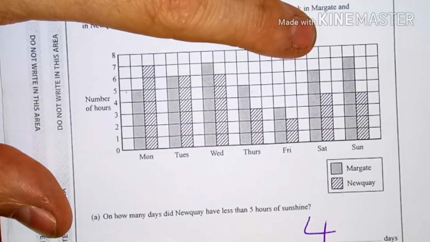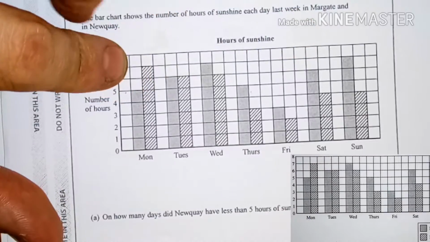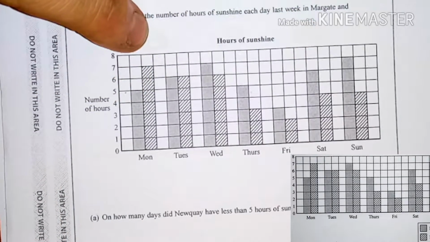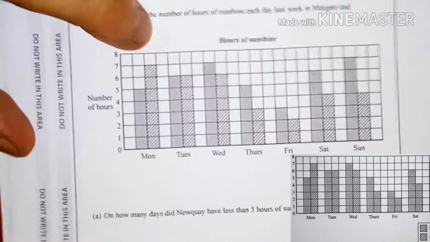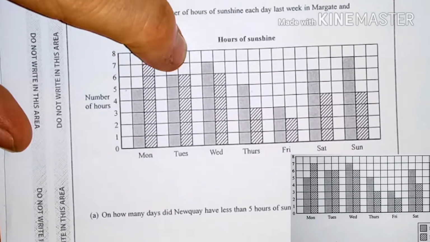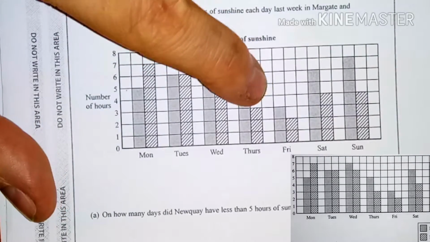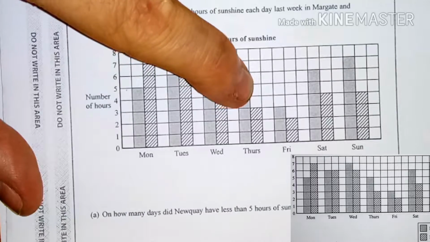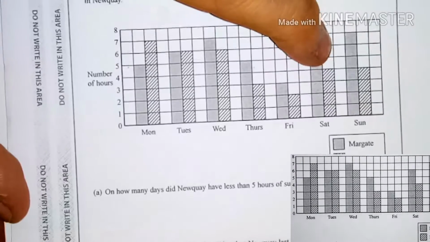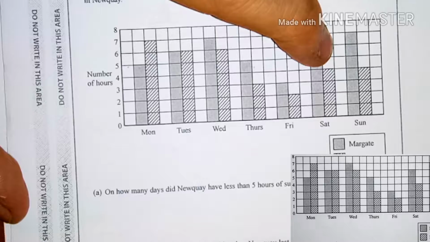Okay, now if I'm going to do Newquay, which I want to use a different colour pen, that's going to be 7 plus 6 plus 6 plus 3 plus 2 plus 4 plus 4.